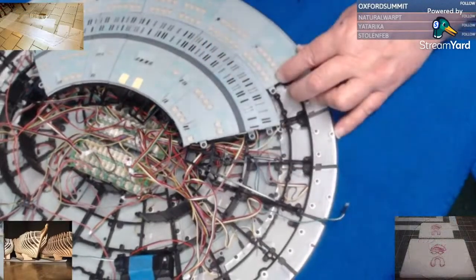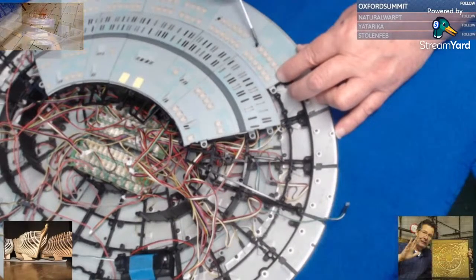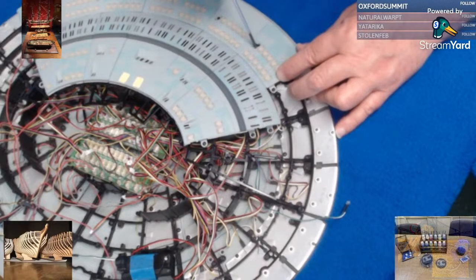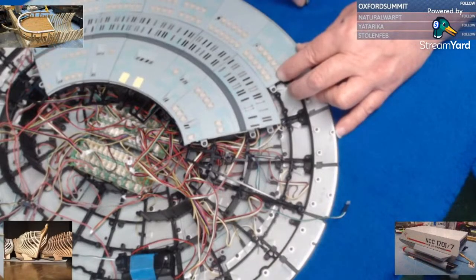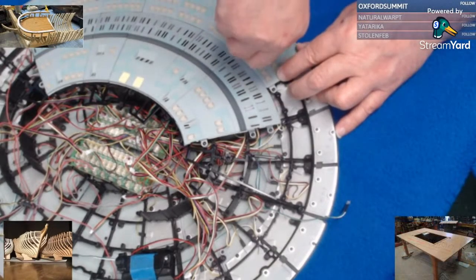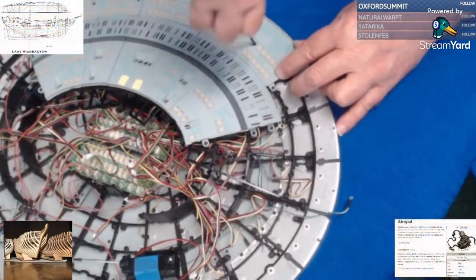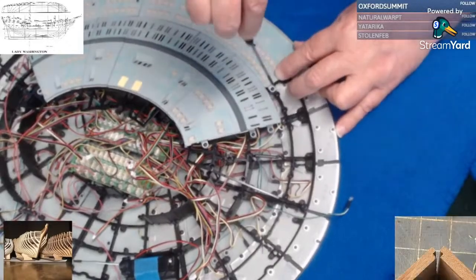And I almost broke my rule of putting both screws in. AF says SMR. SMR. Exactly. Star Trek SMR.